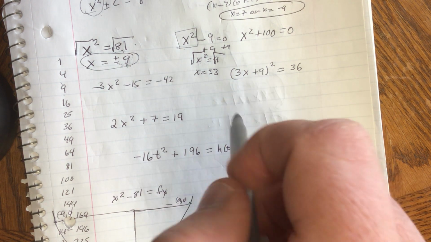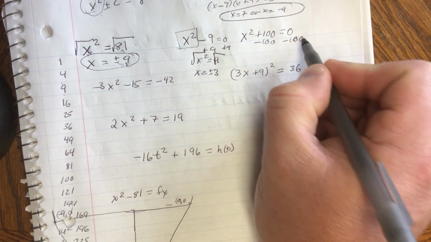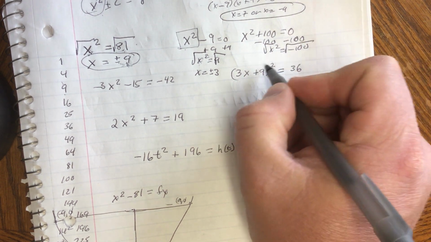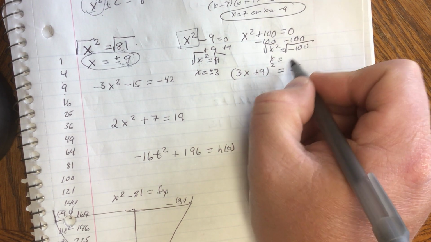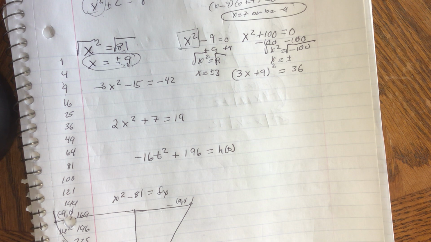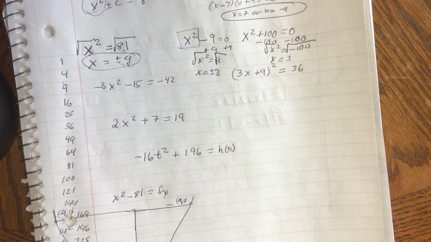There's a problem. This next one's going to be a problem. I'm going to subtract 100 to the other side. This is x squared equals negative 100. I'm going to take the square root of both sides. X equals, what's the square root of negative 100? A lot of you are saying 10. You're wrong. Oh, wait, it's negative 10. You're still wrong. Because what's negative 10 times negative 10? Positive 100. What's 10 times 10? Positive 100. You can't take the square root of a negative value. Try it on your calculator. See what it says. Hit square root of negative 100.